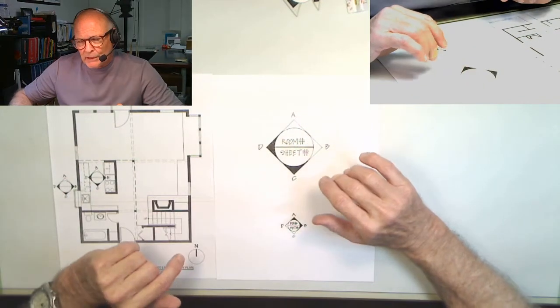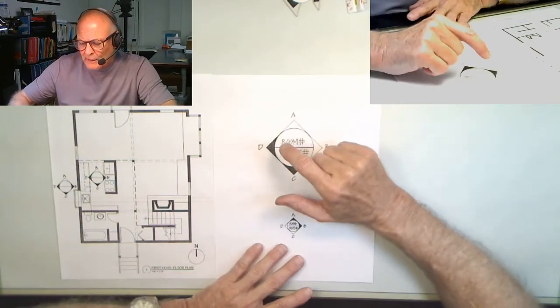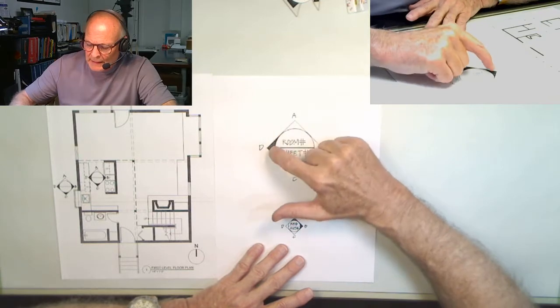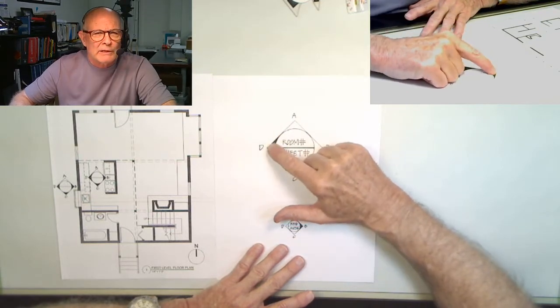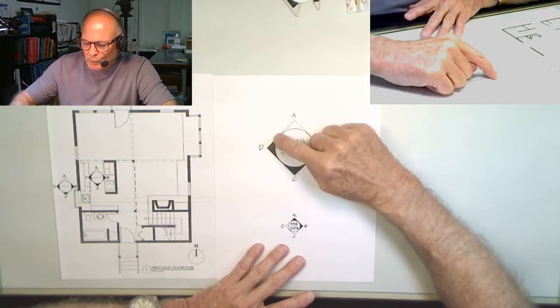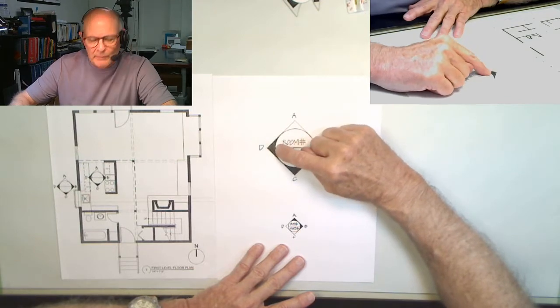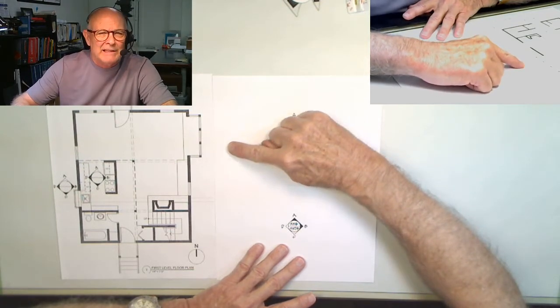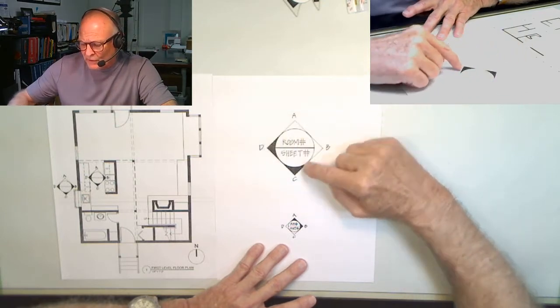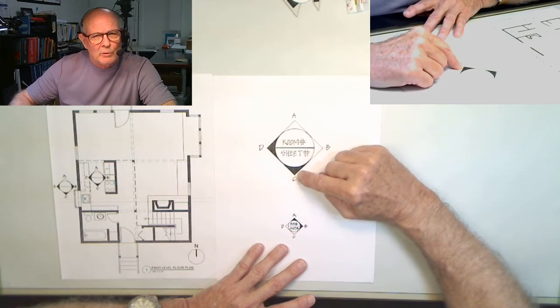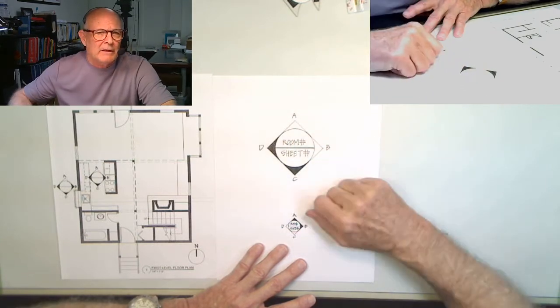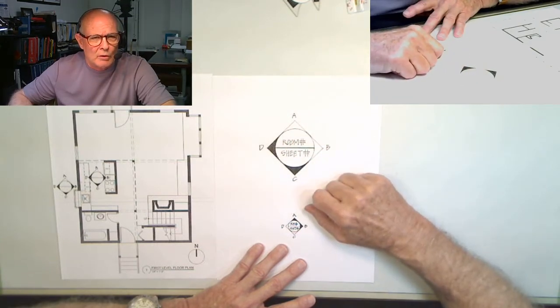So let me talk a little bit. I forgot to mention just previously that the way we indicate that is by pocheting the directionality. So when we poche this side of the symbol, we are indicating a D elevation will be drawn as part of the interior elevations. In this particular case, we're seeing that the C elevation would be called out.